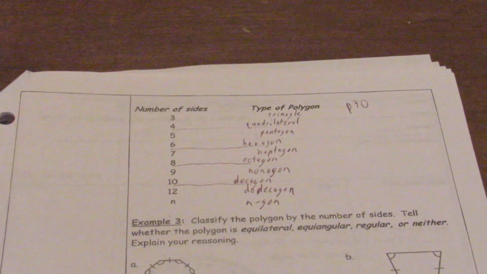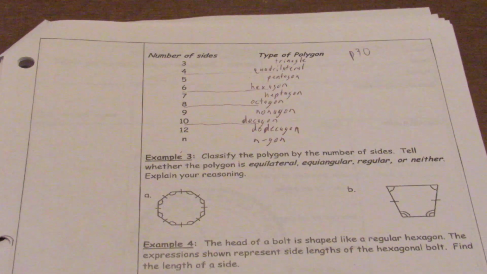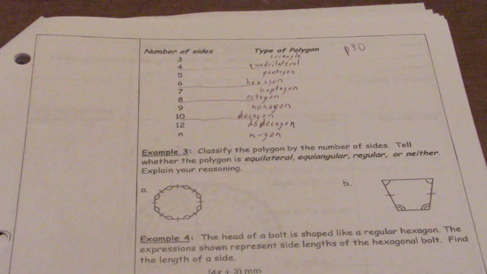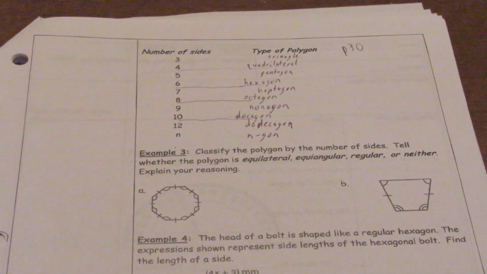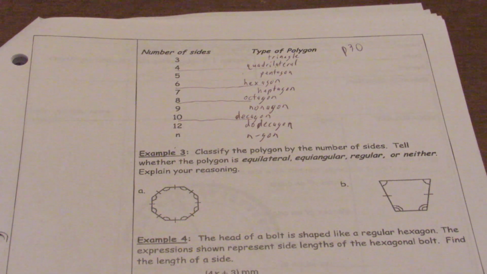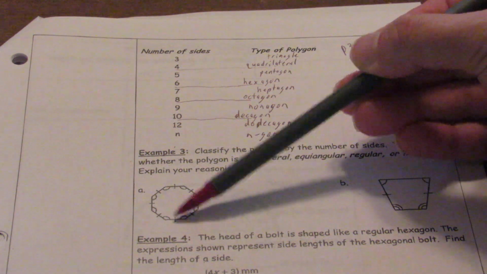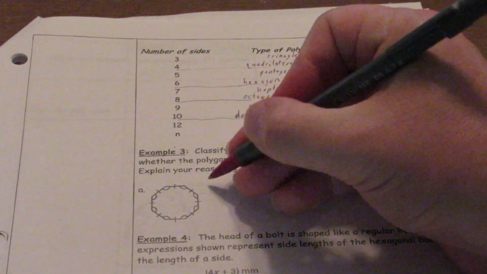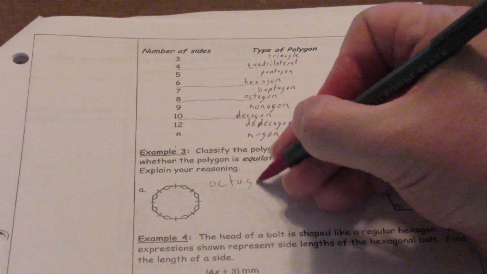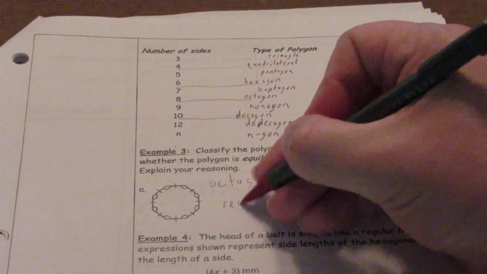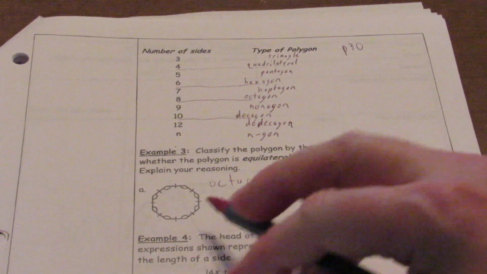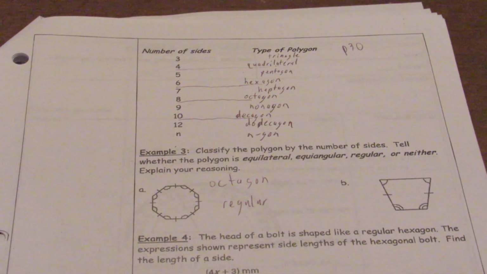So then looking at some examples related to classifying our polygons. Example 3, classify the polygon by the number of sides. Tell whether the polygon is equilateral, equiangular, regular, or none. It says neither, but with 3 choices, it should be none. And explain your reasoning. Example A, I have 1, 2, 3, 4, 5, 6, 7, 8 sides. So that is an octagon. And it is regular because all the sides are congruent and all the angles are congruent. And I know that by how it's marked.